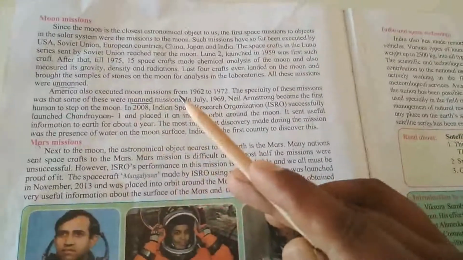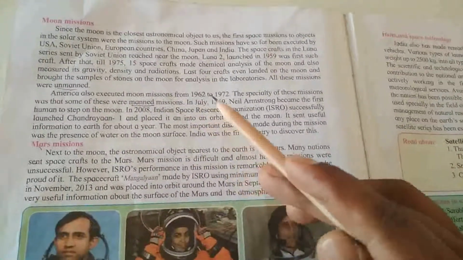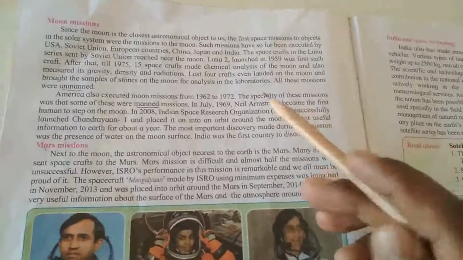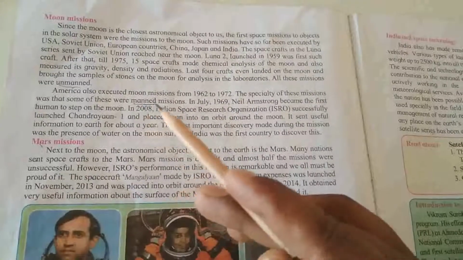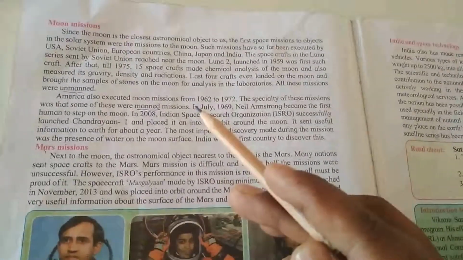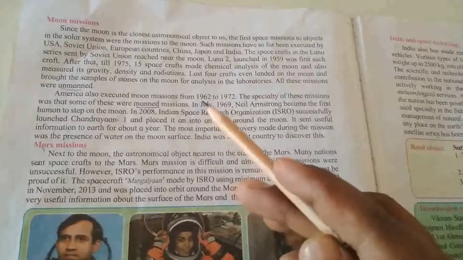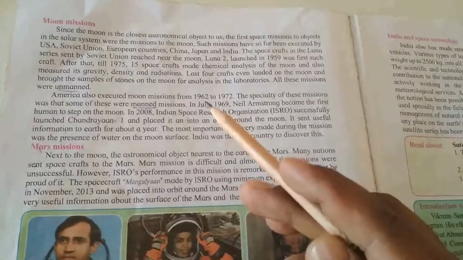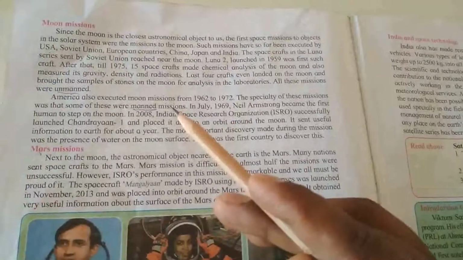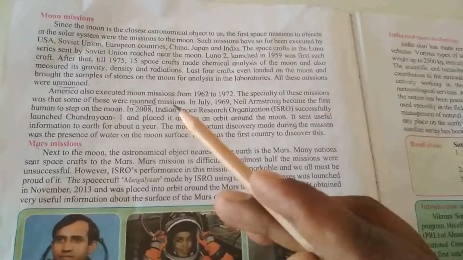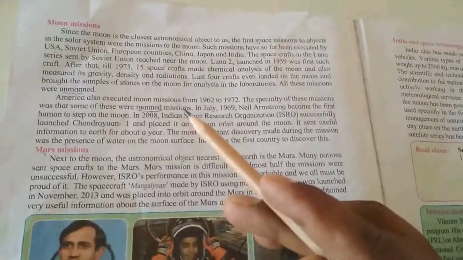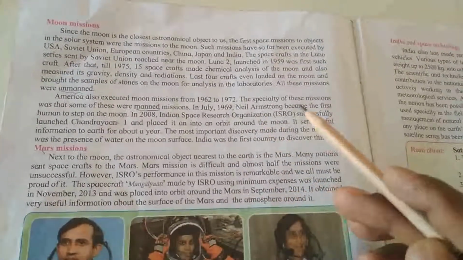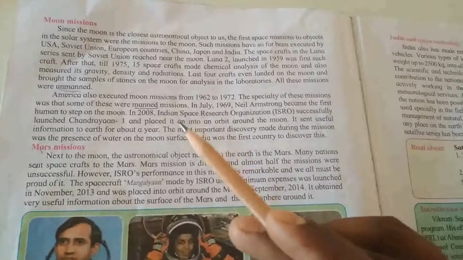America also executed moon missions from 1962 to 1972, and the specialty of these missions was that some of these were manned missions. Manned mission means carried out by human beings. In July 1969, Neil Armstrong became the first human to step on the moon.